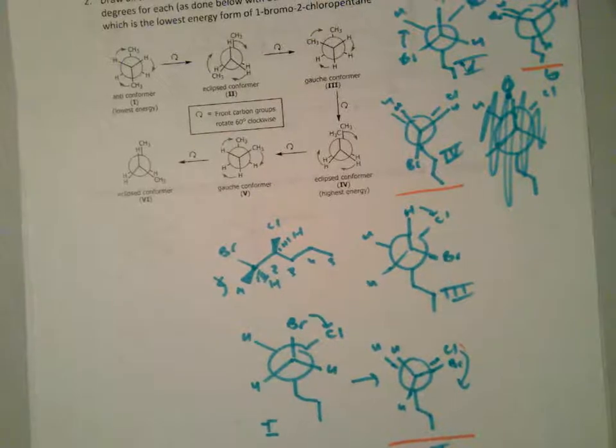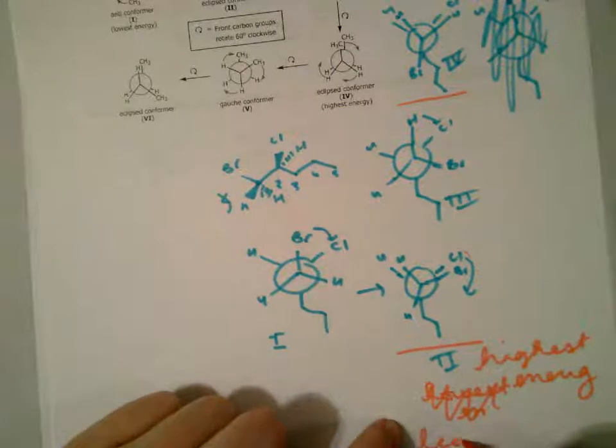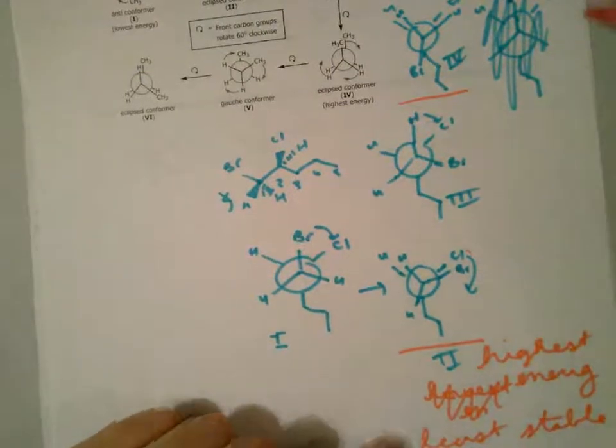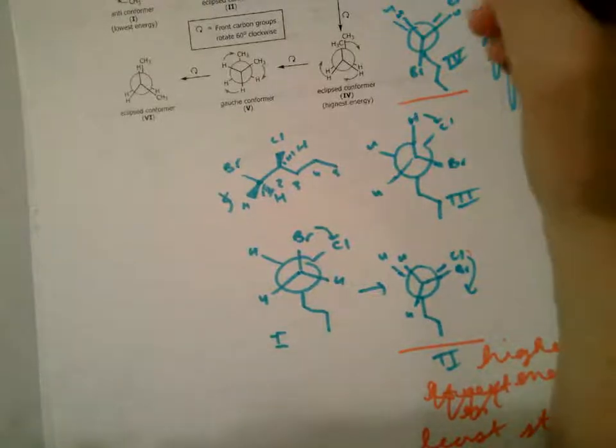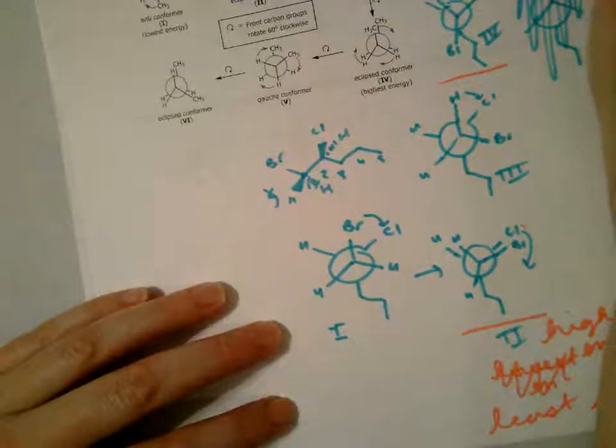So I would actually say this is the lowest energy. Or what? Not the lowest. The highest energy. Sorry. Highest energy here where they're eclipsed, so that's the least stable. And then when these are completely opposite of each other right here is when I would say it's the lowest energy, so the most stable. So I think this is the most stable.